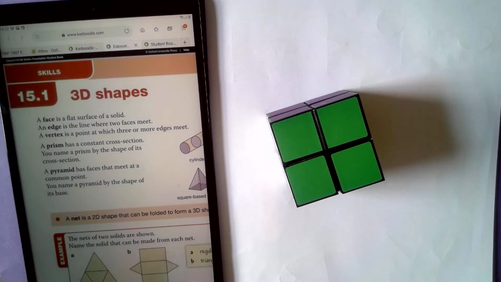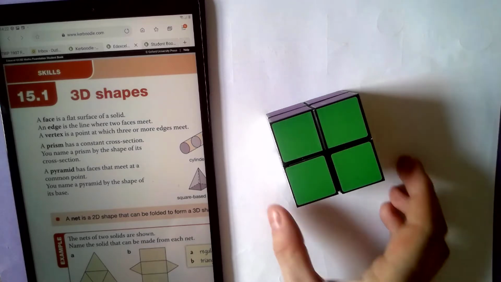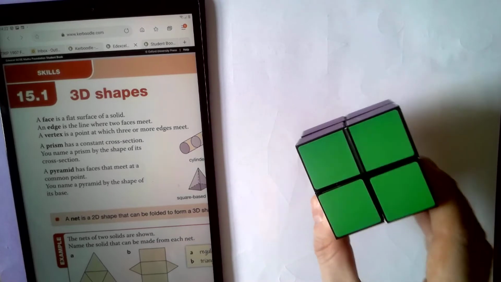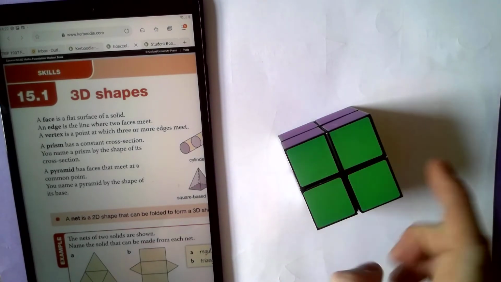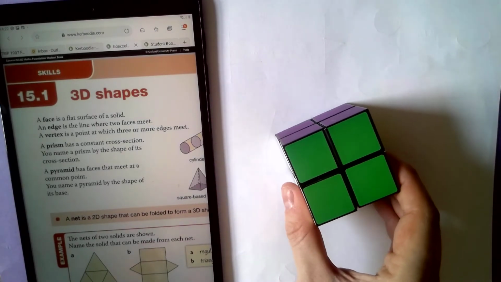This is the foundation lesson for 3D shapes 15.1. First thing we're going to talk about is the vocabulary. So we've got a face, which, if I've got my 3D shape here, a face is a single surface. So here, top part is a face. We've got lots of different squared faces here.